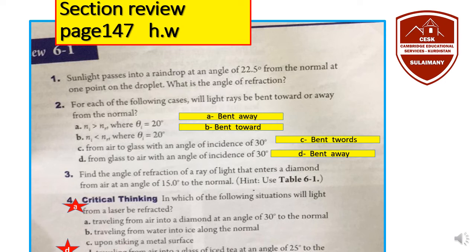What is unknown? Of course, the angle of refraction is unknown. He said, what is the angle of refraction?